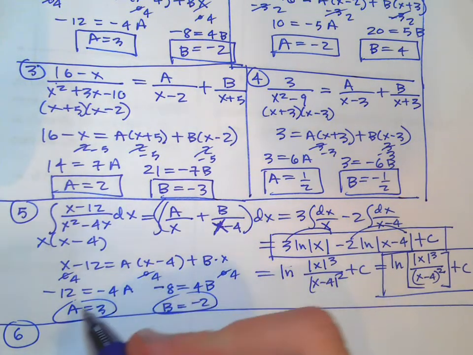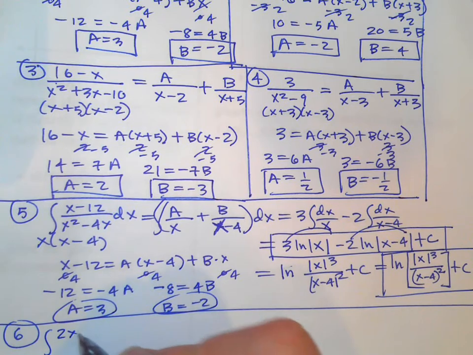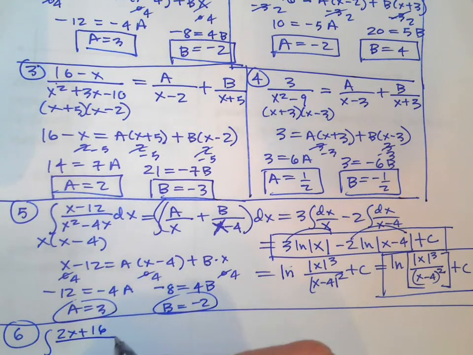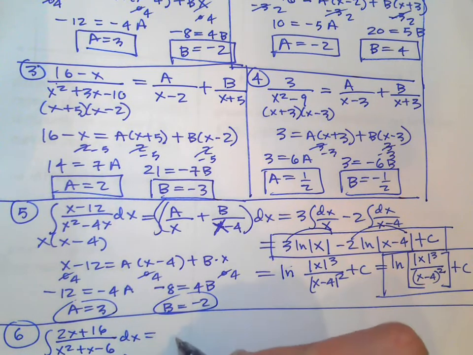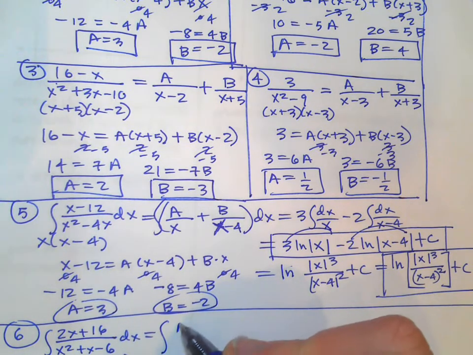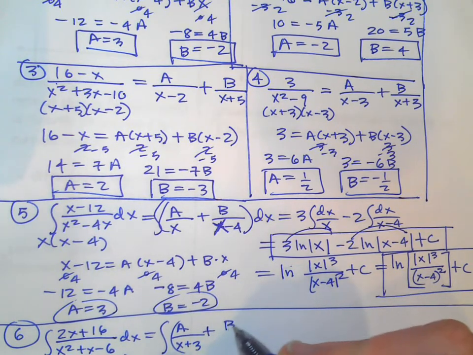Now 6 was the integral of (2x plus 16) over (x squared plus x minus 6) dx. So we have to factor this: (x plus 3)(x minus 2). So this is going to be A over (x plus 3) plus B over (x minus 2) dx.